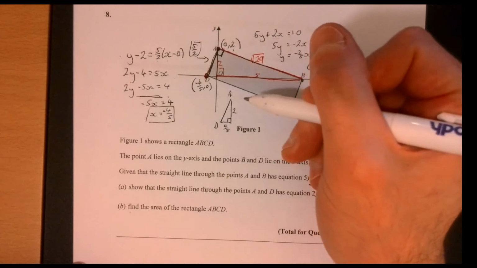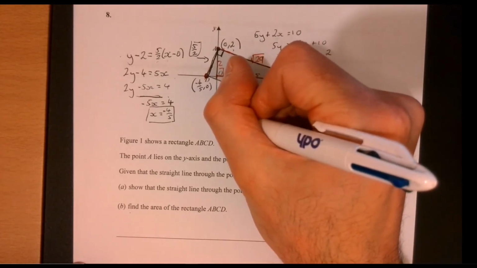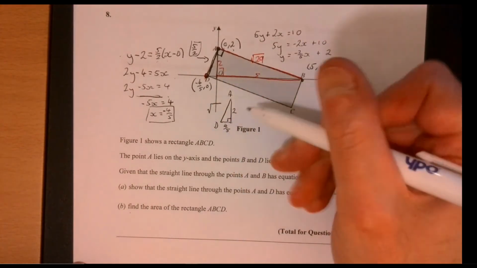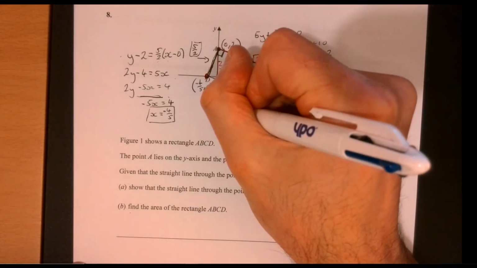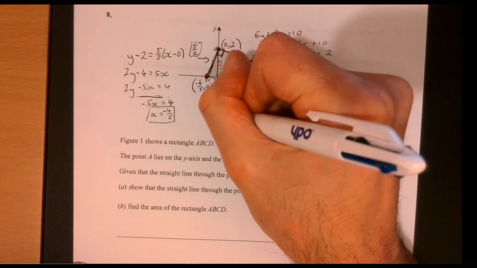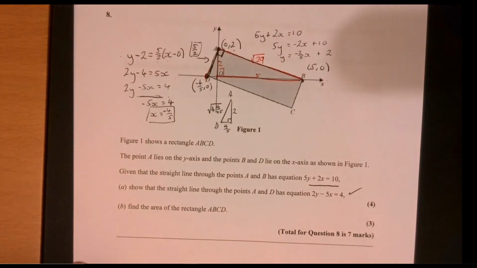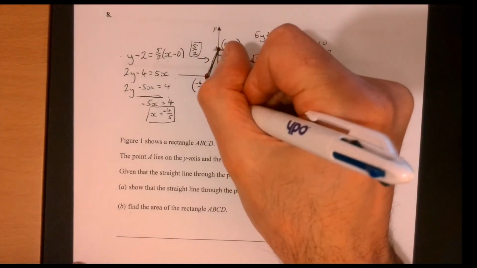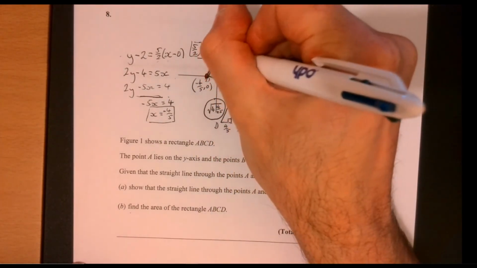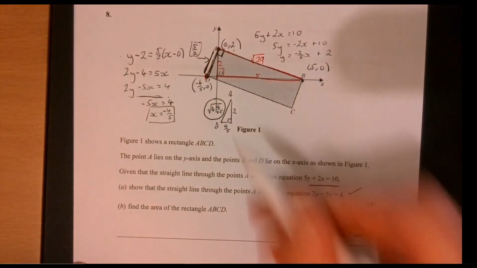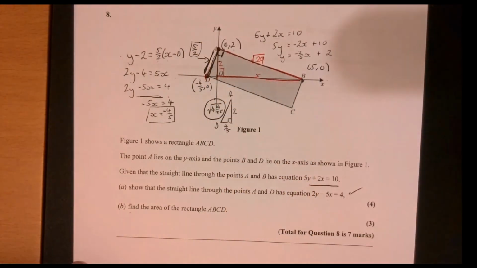So square both sides, add them together. So that would be 4 plus 16 25ths. So now we've got the lengths of the two sides. That's this bit just here, and we've got root 29.